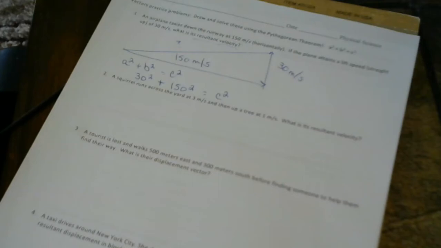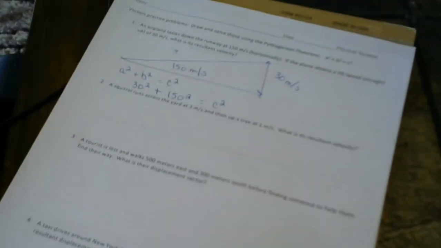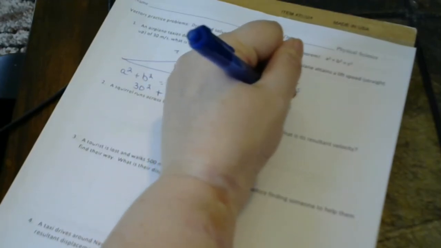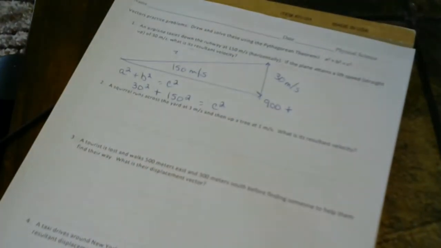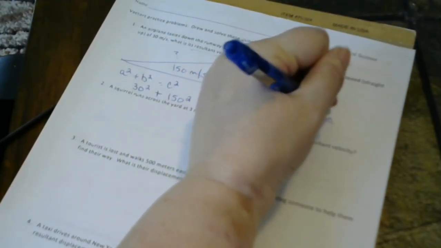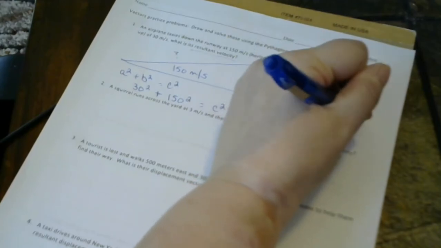You've got 30 squared is 900 plus 150 squared is 22,500, and that's equal to c squared.